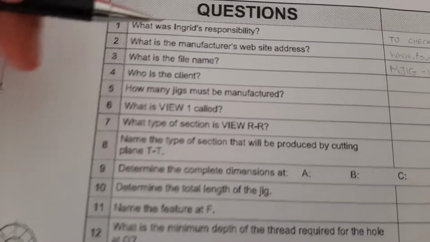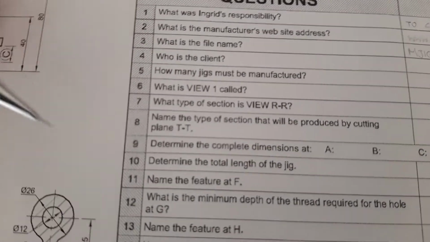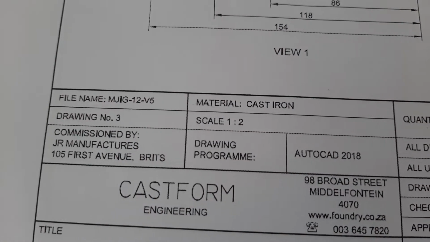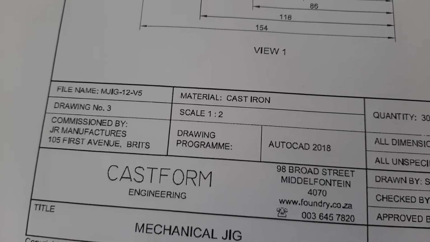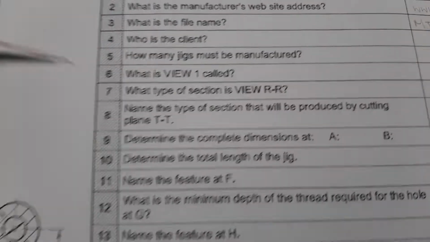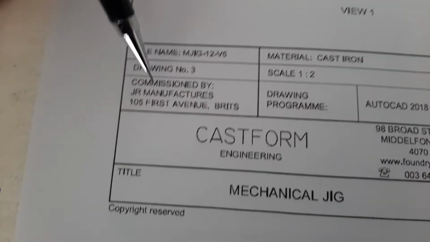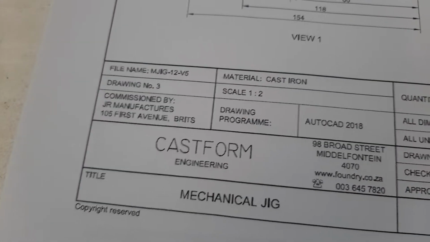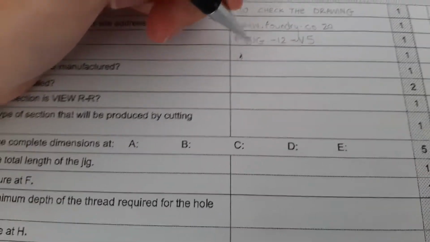Then it says what is the file name. So once again, you're going to look here. You're going to find the file name, and you're just going to write that down with your dashes and everything included. Then it says who is the client. So it says here commissioned by JR Manufacturers. Therefore, JR Manufacturers is your client. So you can just write that down.